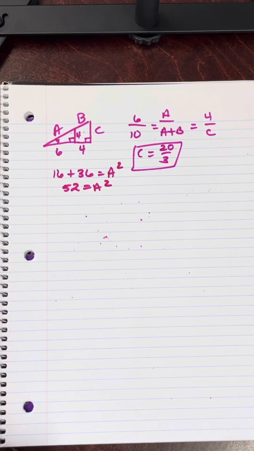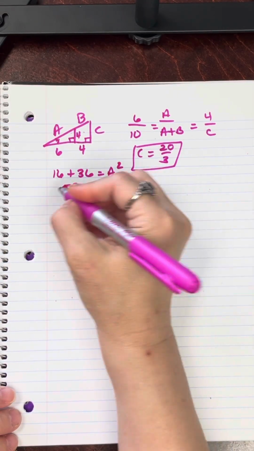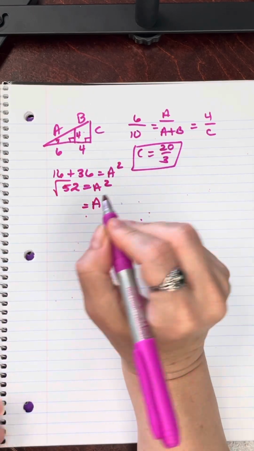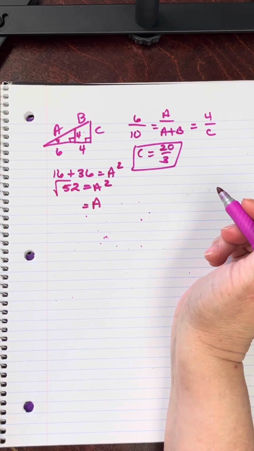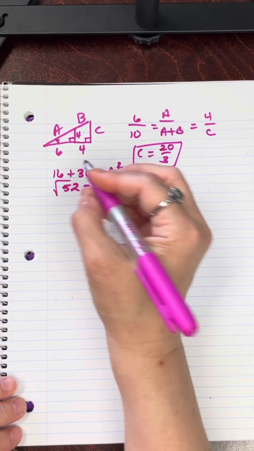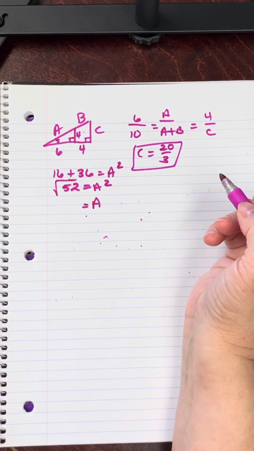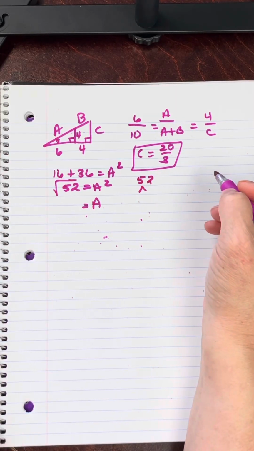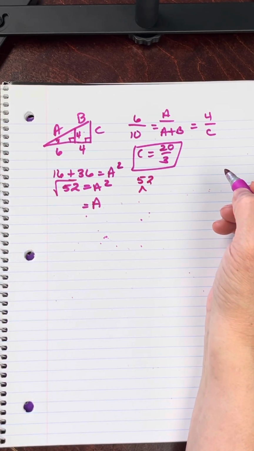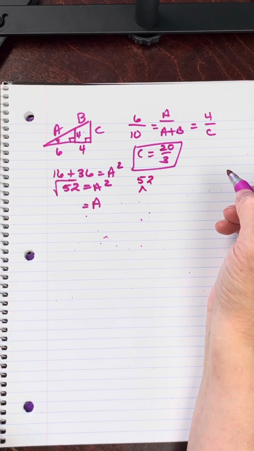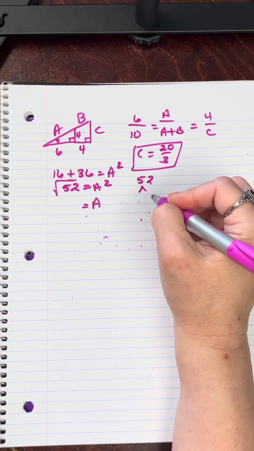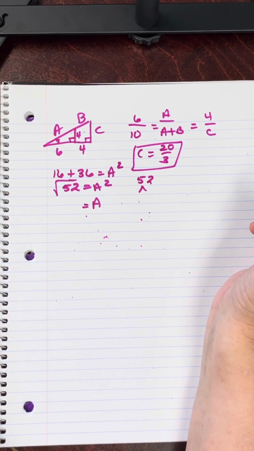How do I get A alone? I square root both sides in order to cancel out the squared, leaving me A equals the square root of 52. Now, that is a decimal if I put it on the calculator and turn it into a decimal. Or I can simplify it, which is more likely how the Saxon book is going to do this. And so if you're using their answer key to check an answer, you may have to convert it this way in order to make sure that you are right.